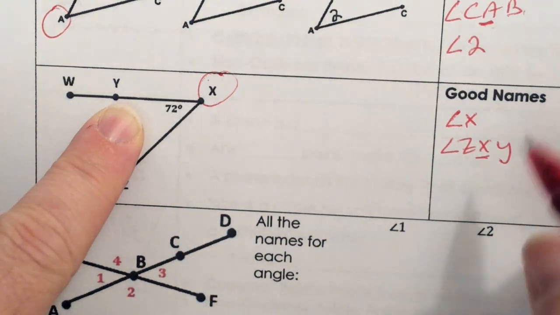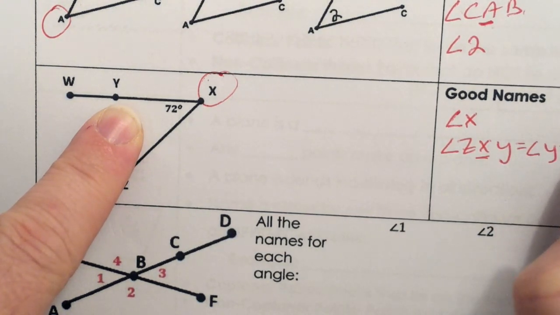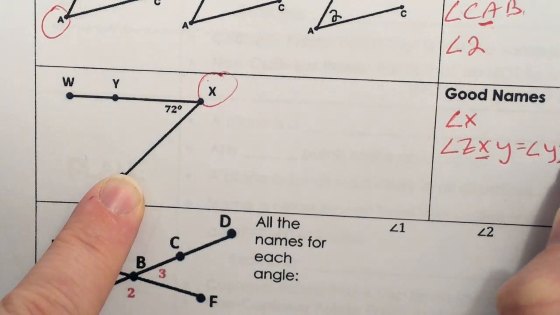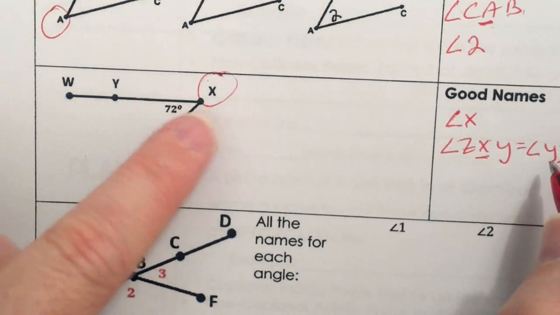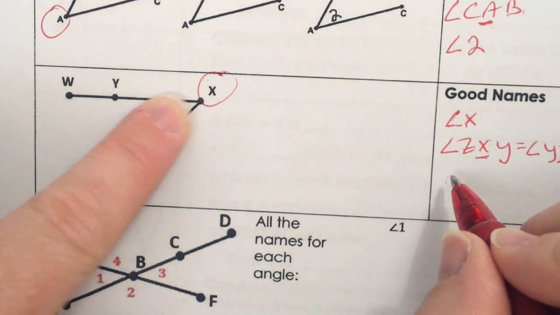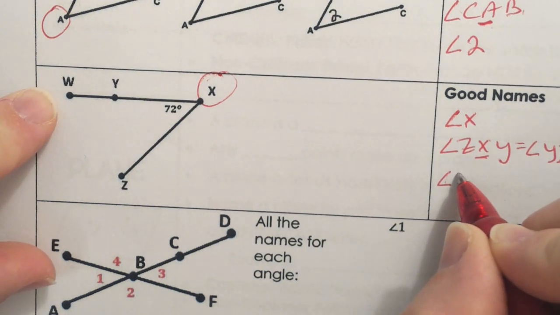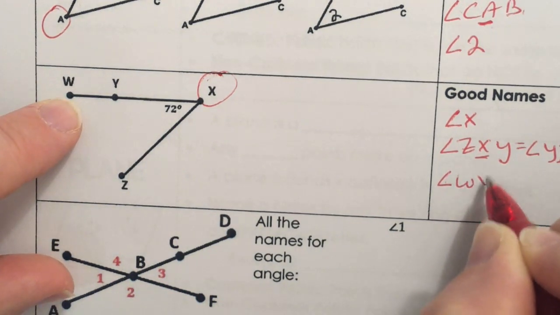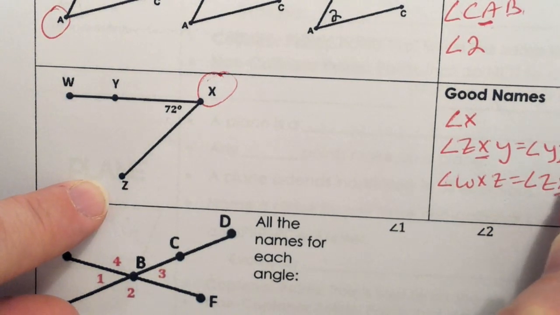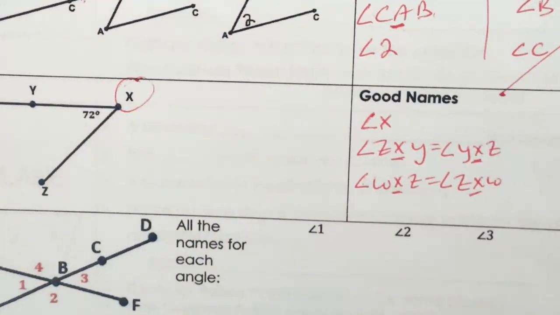So that's a good name. Or you could say the reverse version of that, which is YXZ, where X is the center again, where you're pointing towards Y, you're pointing towards Z. We can also say, if our hand was pointing this way again, but even longer than before, WXZ, or we could say ZXW, the reverse version of that. So those are all good names.